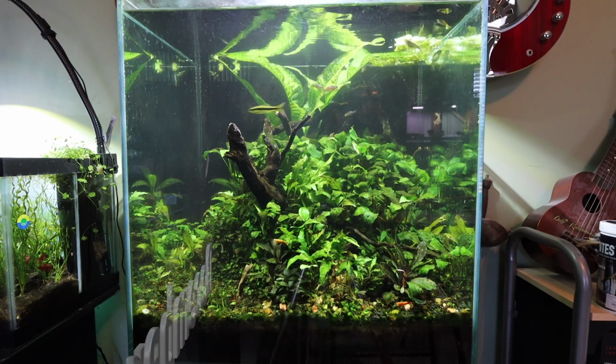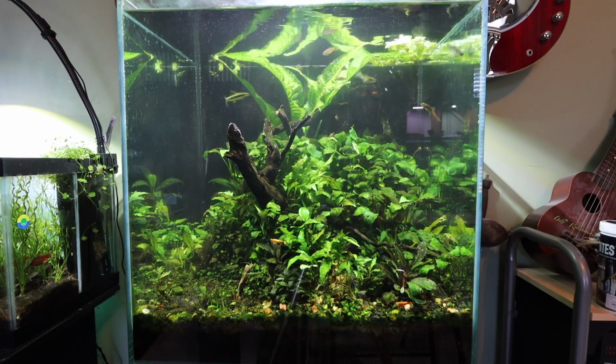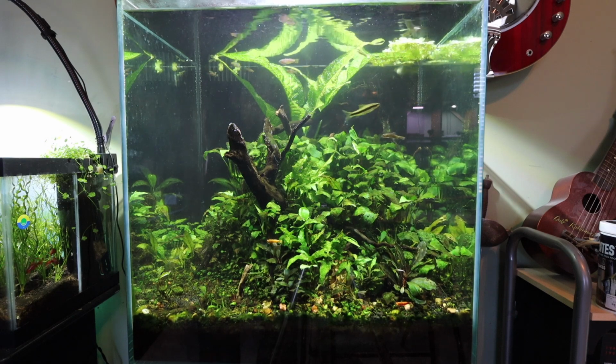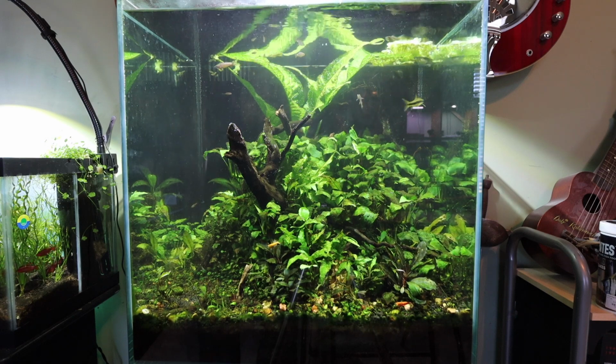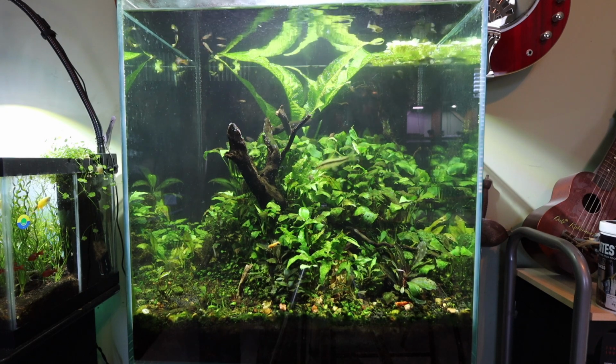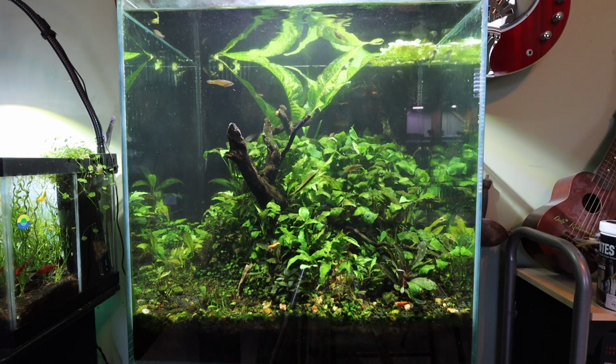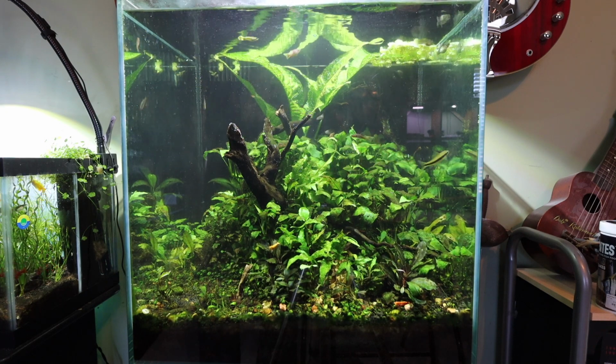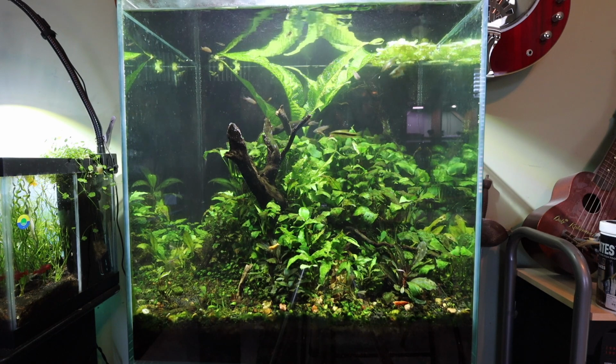So you may notice it looks a little bit different from the update. The update just recently, for that update, I just kind of cleaned the glass and shot it. And then I decided to go in for a deep dive on this one because I really needed to trim it out. It was starting to really get on my nerves. It was just so full.